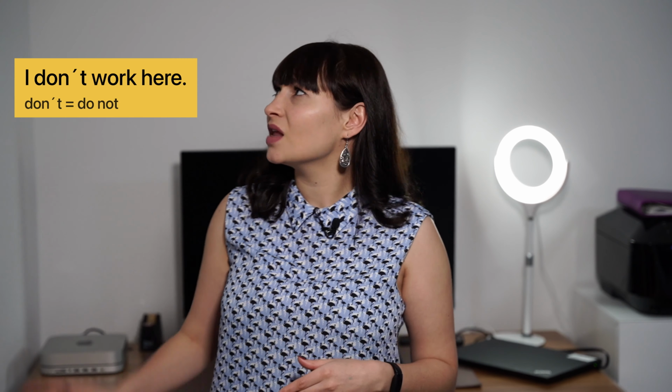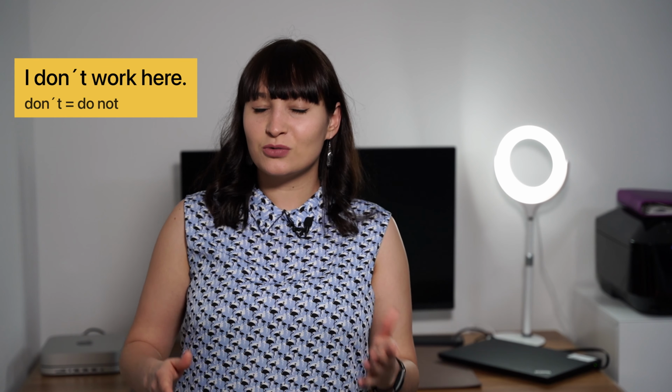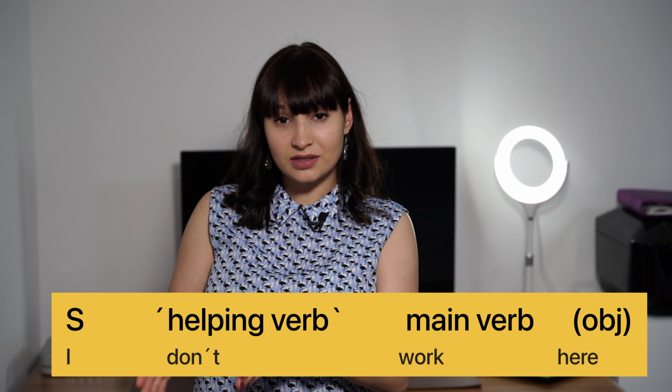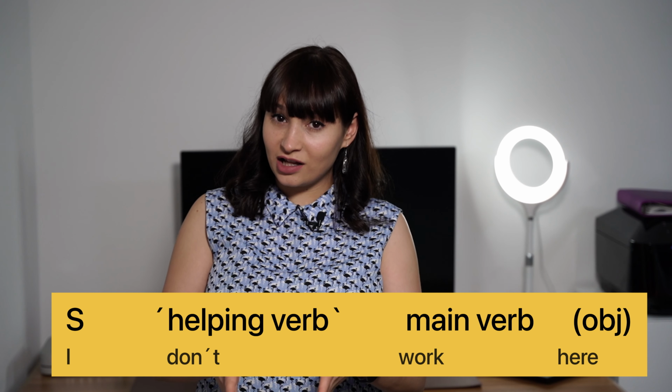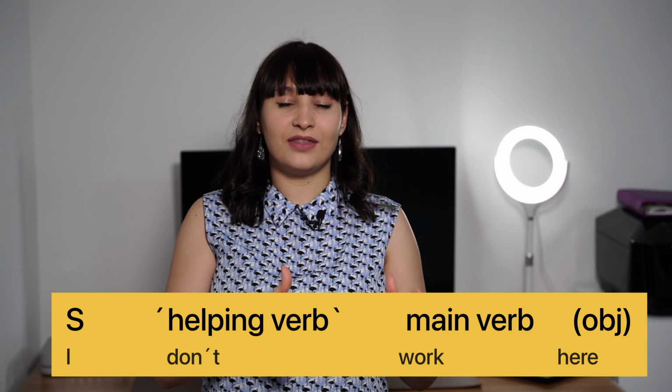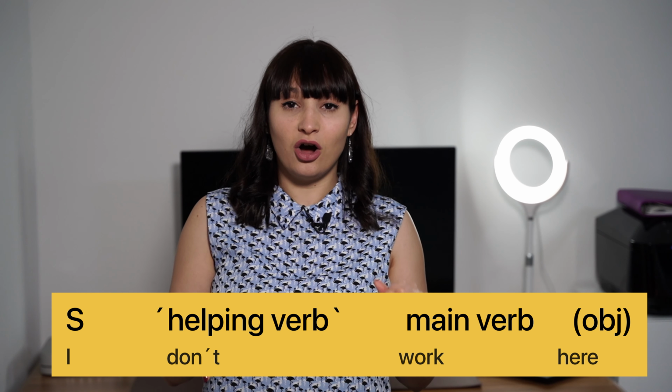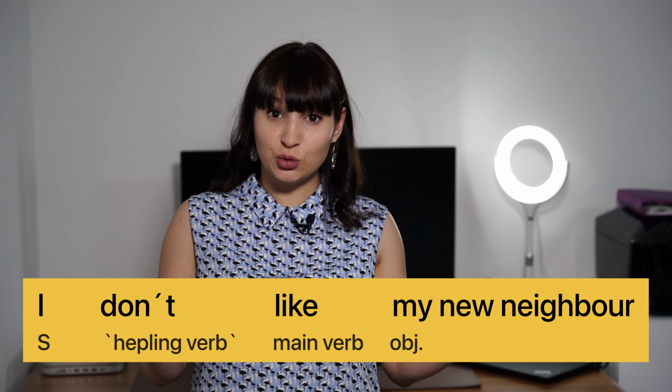Now let's take a look at a negative sentence. I don't work here. Don't is an auxiliary verb. I know this sounds scary, but you can call it a helping verb. Just don't call it anything. Doesn't matter. Basically, you start with your subject, then here comes your helping verb, and then you have your verb. You don't have to change your verb at all. I don't like my new neighbor.